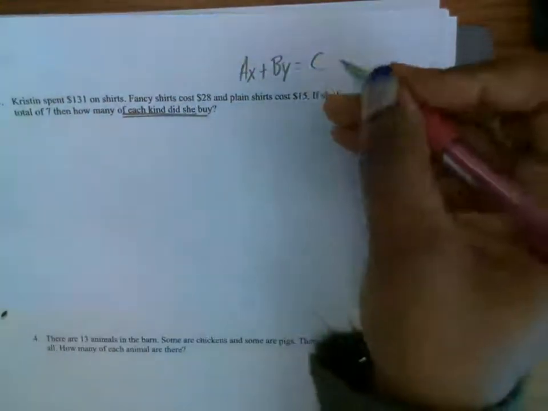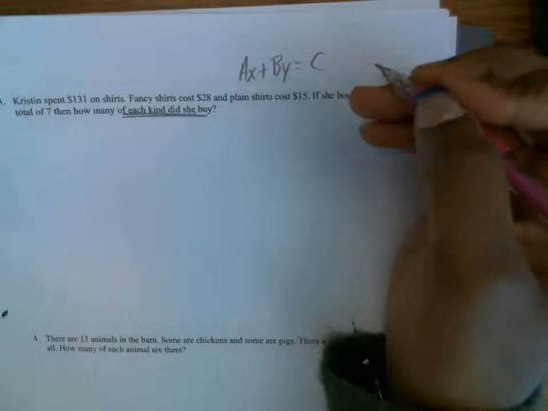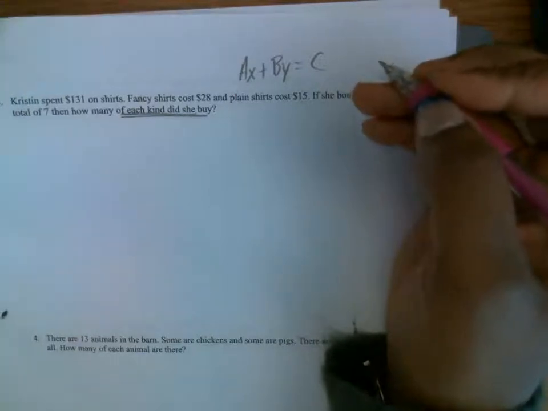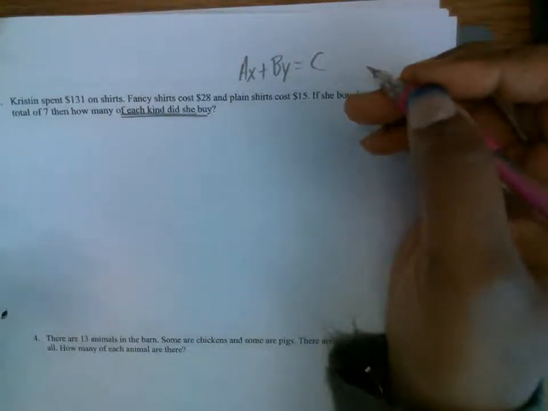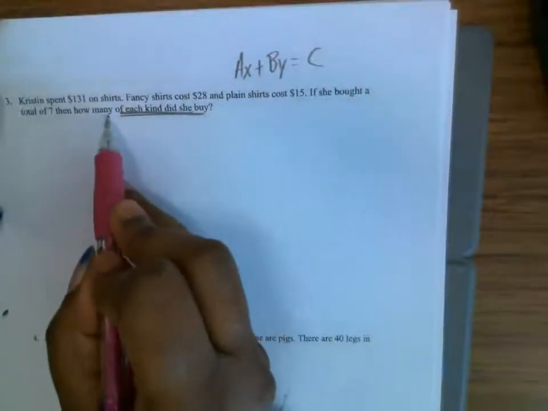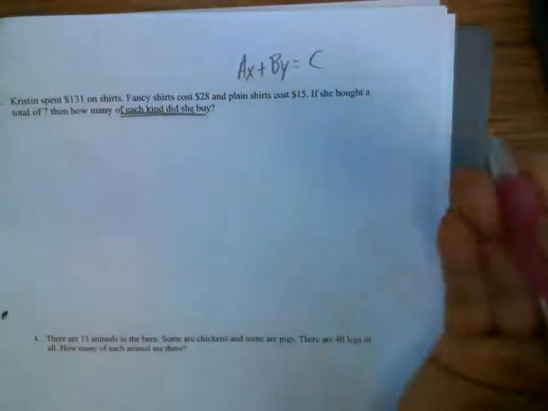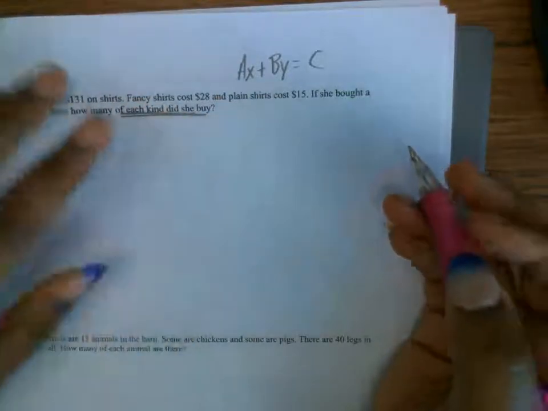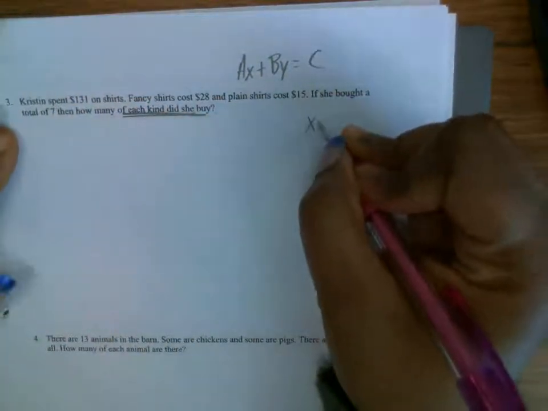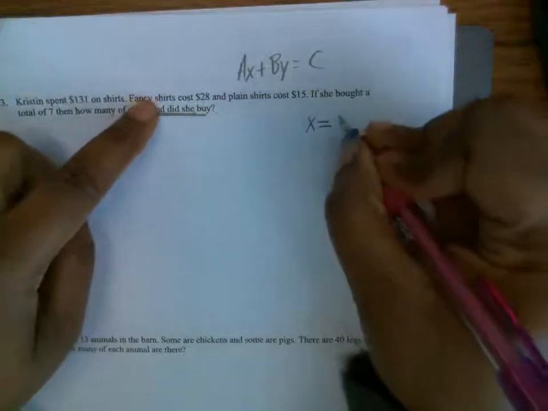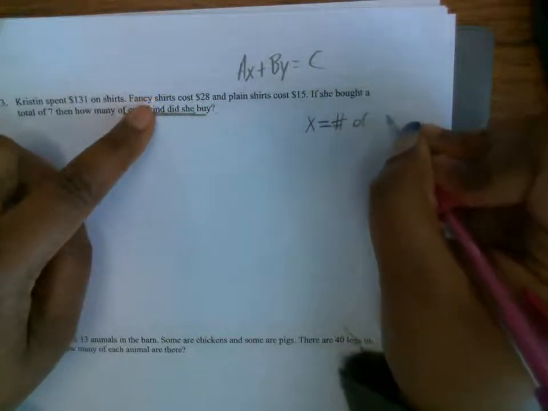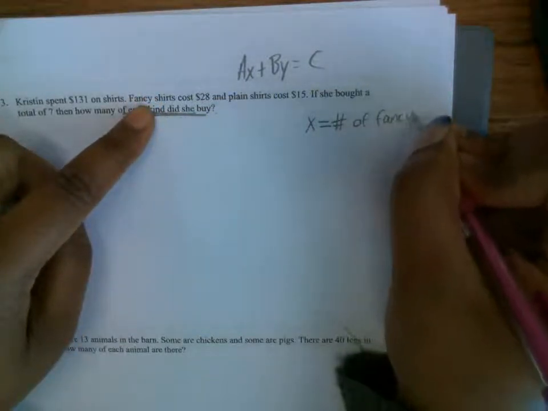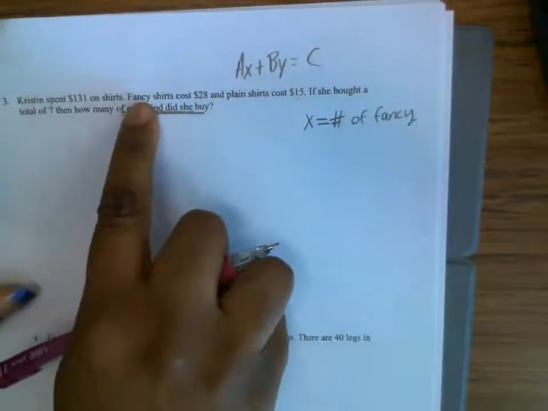Okay. So now when we're doing this problem, we have to identify what's going to be my X and what's going to be my Y. What are my two unknowns? Well, look right here. How many of each kind? Each kind of what? The fancy shirts and the plain shirts. So X is going to equal the number of fancy shirts. Why am I putting that first? Because it's the first thing they talked about.